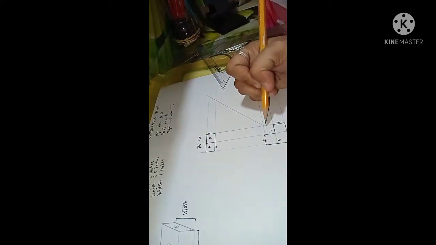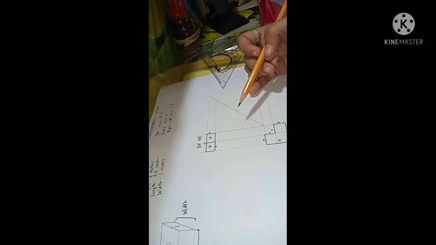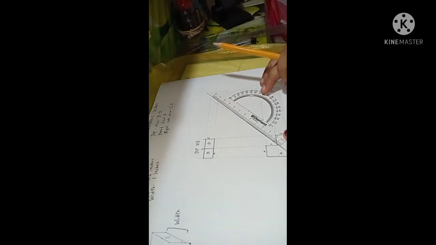So from the upper part of the front view, we already connect the miter line again.